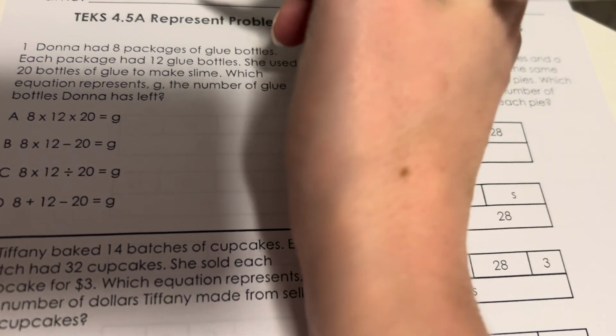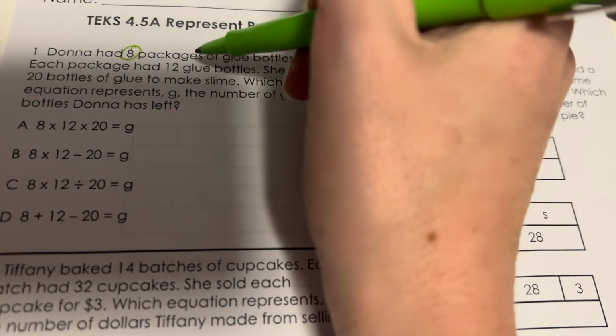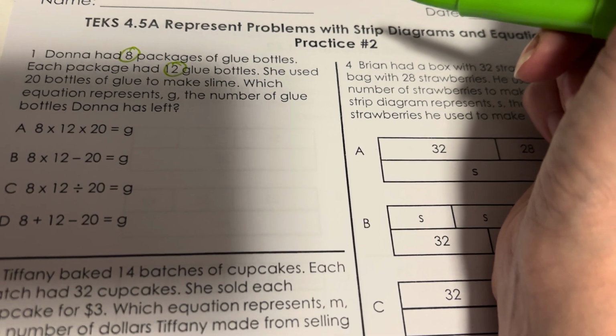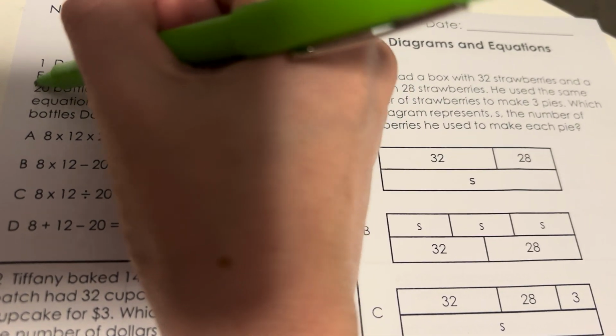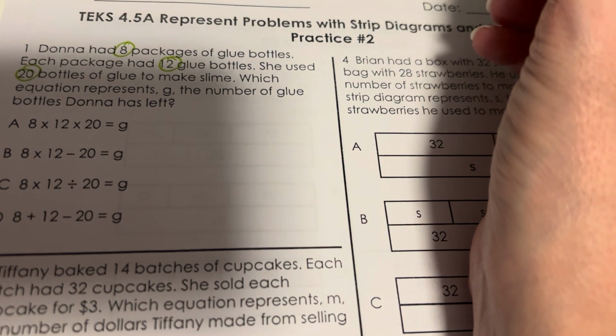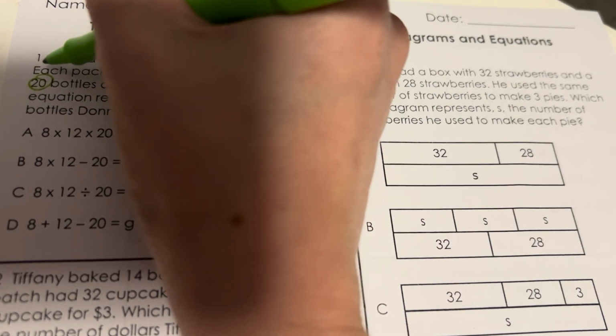All right, so we're going to circle our numbers. She had 8 packages of glue bottles. Each package had 12 glue bottles. She used 20 bottles of glue to make the slime. Now let's look at our keywords.